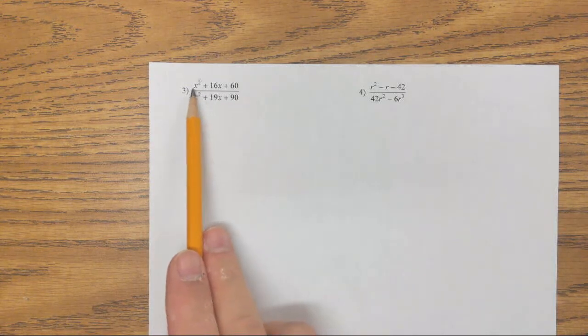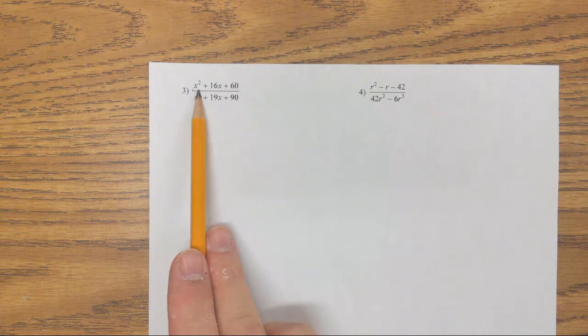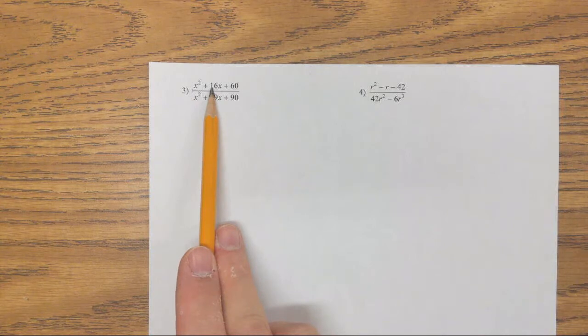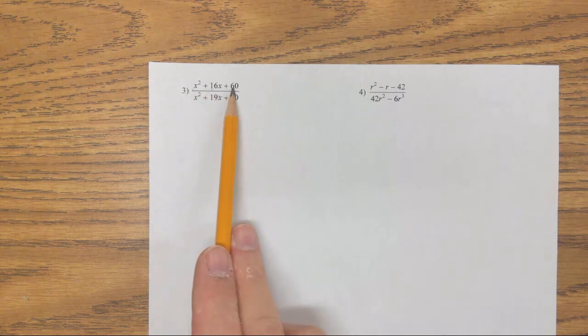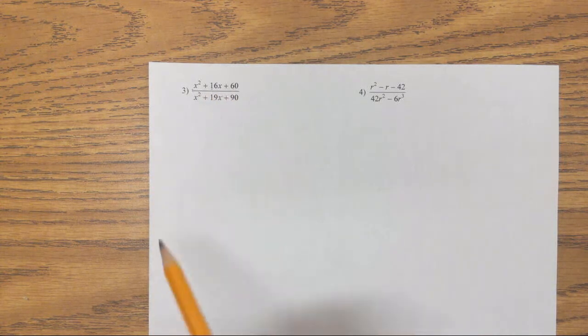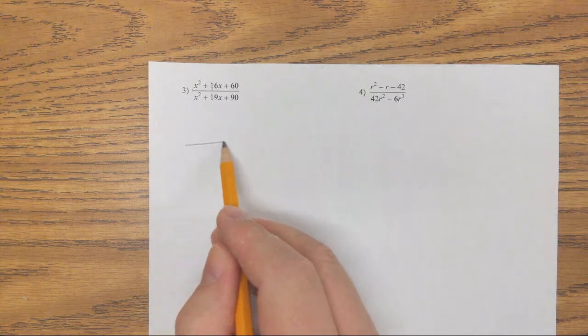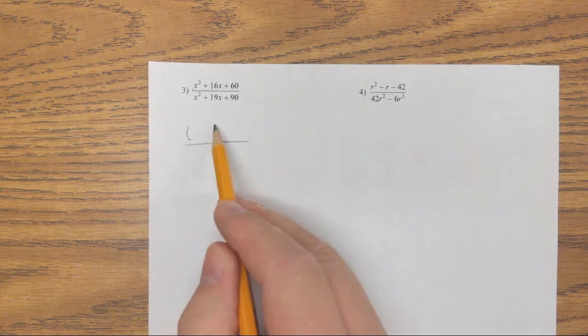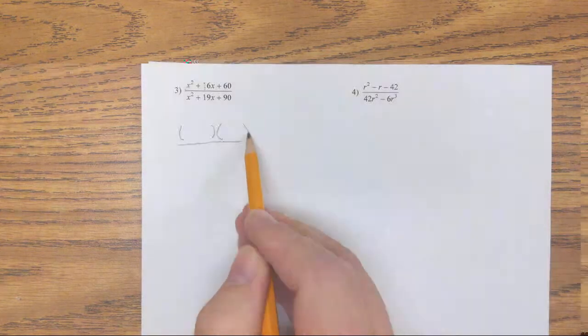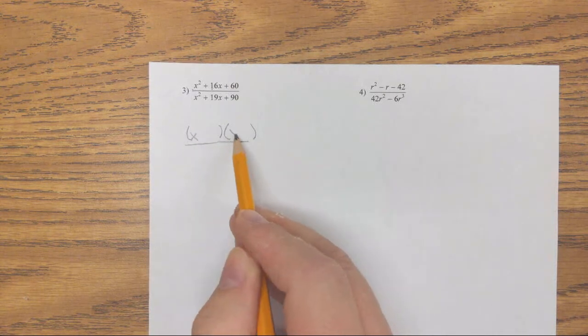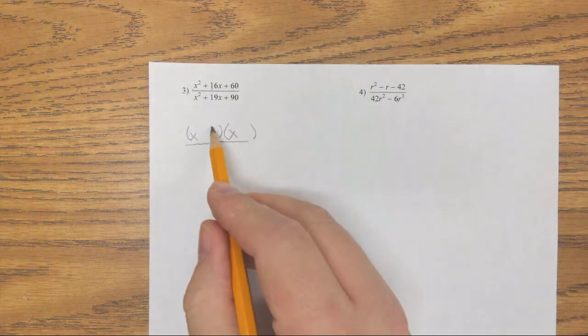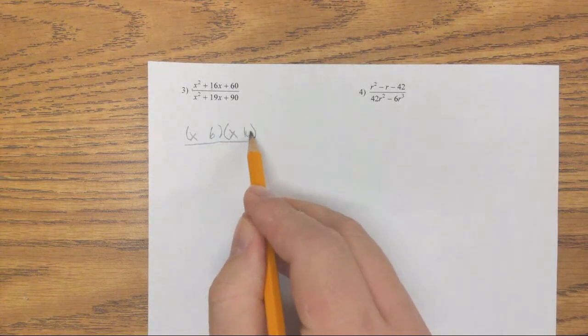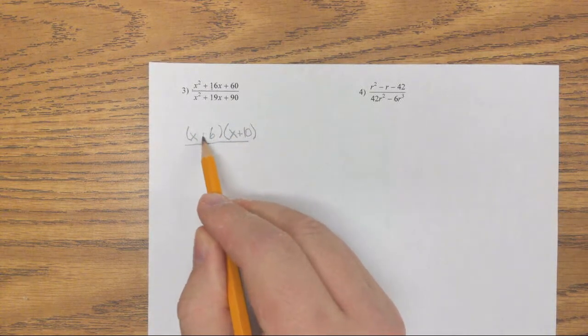So now I'm looking at this top one and I'm saying what times what will give me 60 but adds to be 16? Well, I'm thinking this, x and x. And what times what gives me 60 and adds to give me 16? Well, that's going to be 6 and 10. Both of those are being added together.